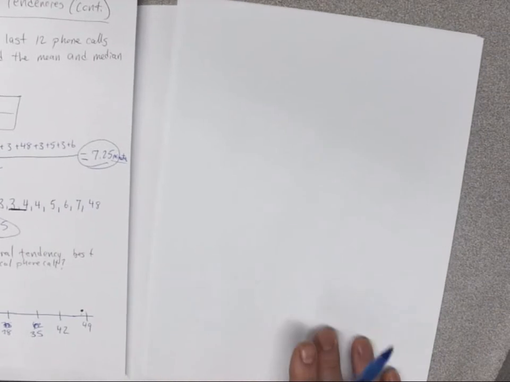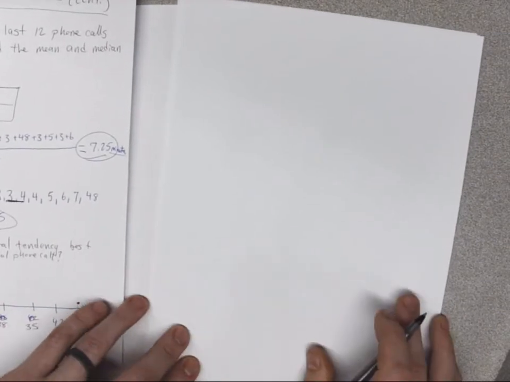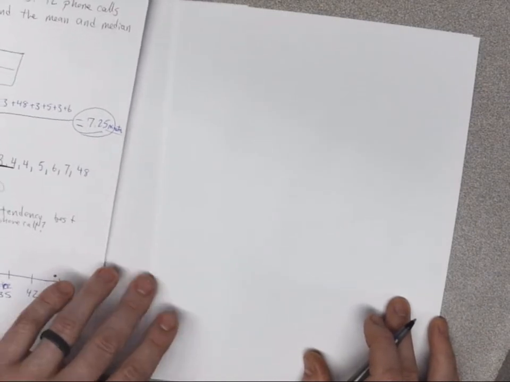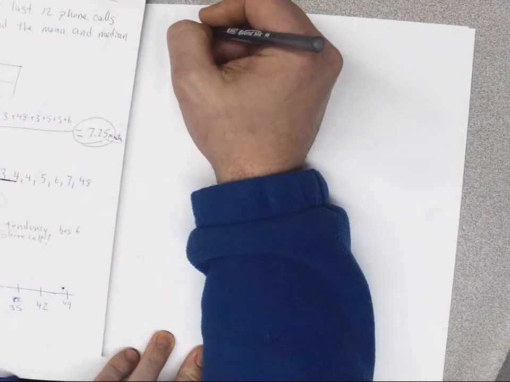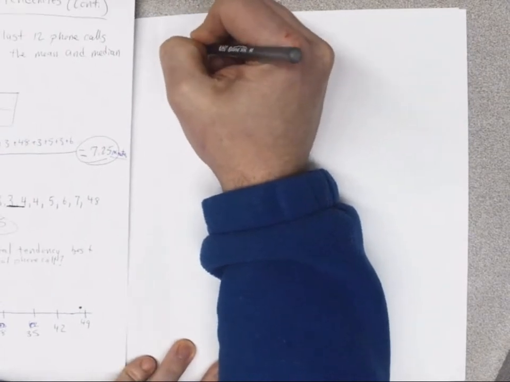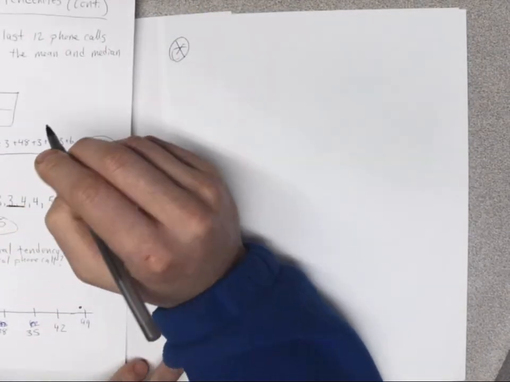So let's talk about what that means about the mean being affected by extreme values. So we have, let's do a star here. This will be important to know.